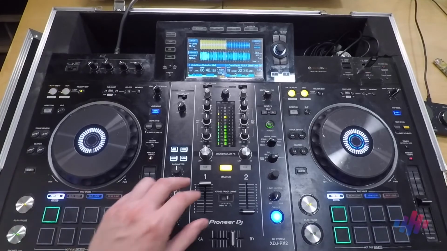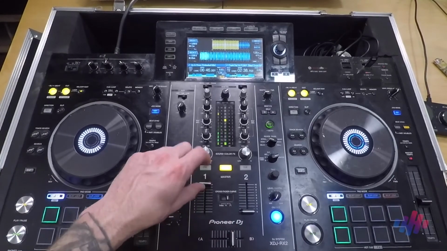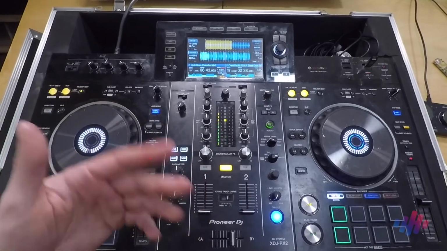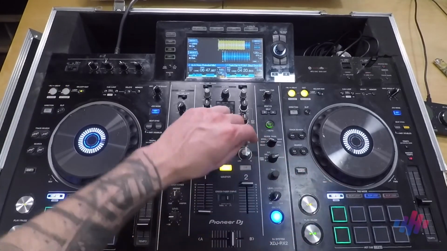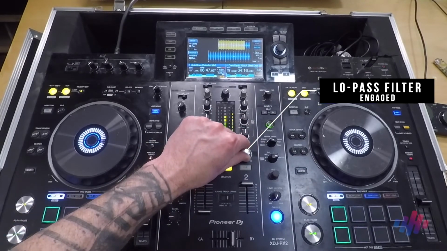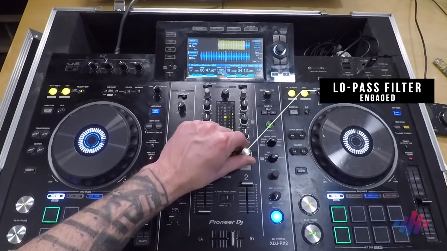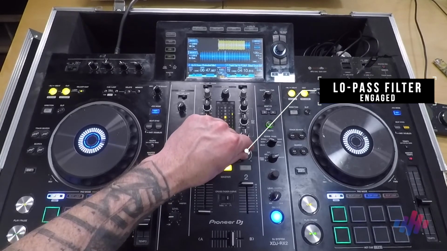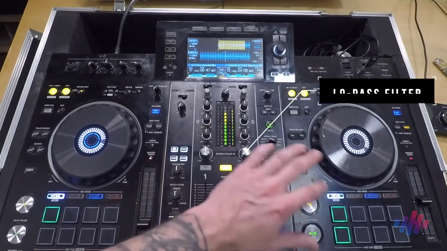So if I'm just sitting there, it can get a little bit like the music can kind of be deaded out. So while I'm talking on the mic here, I'm just going to turn this low pass down. And my voice is still coming through, but what's happening is you can still get kind of a groove going while you're talking on the mic.